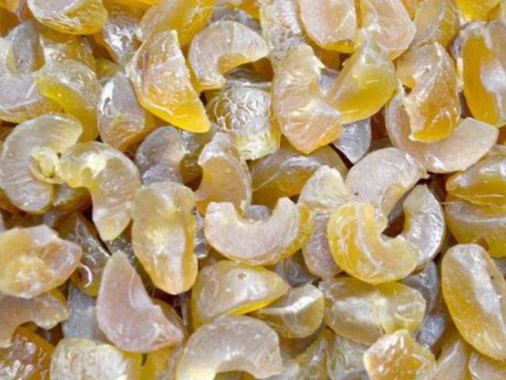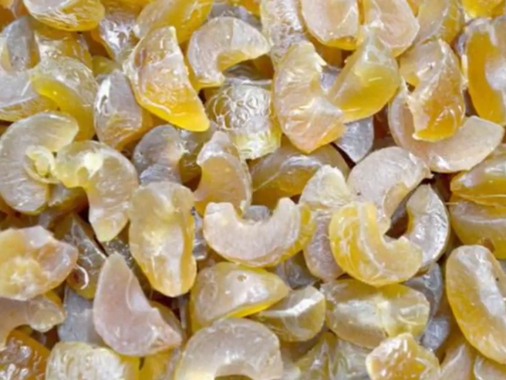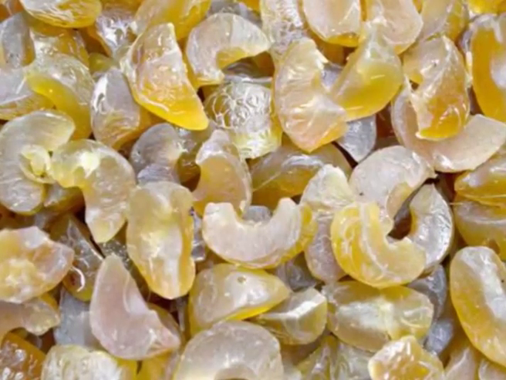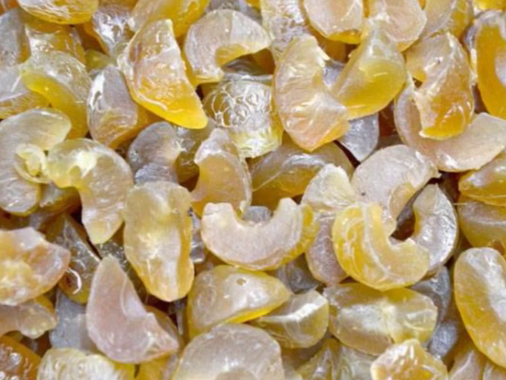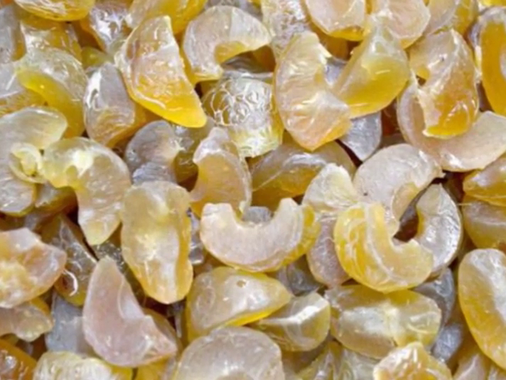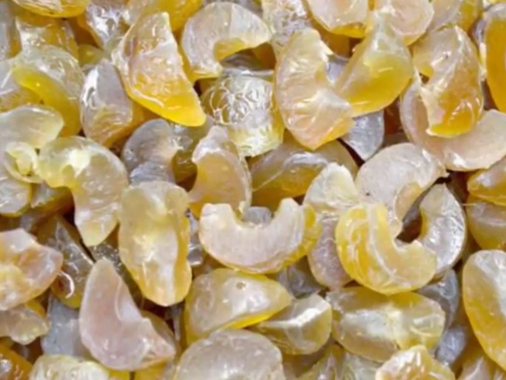Now, here it is important to note that over drying or prolonged drying of amla fruits in the open sun should be avoided, as it leads to loss in vitamin C content.